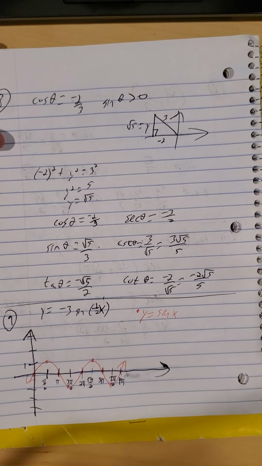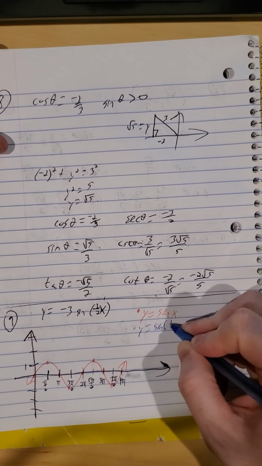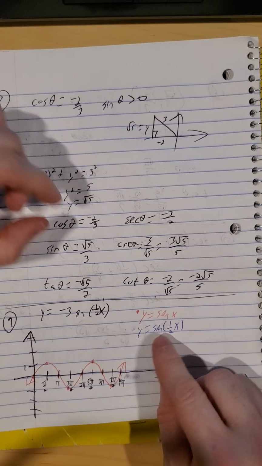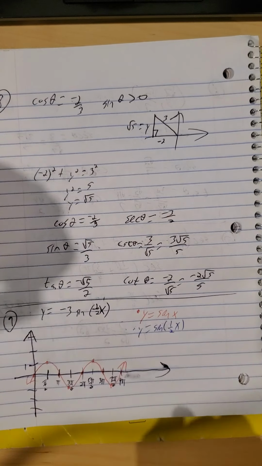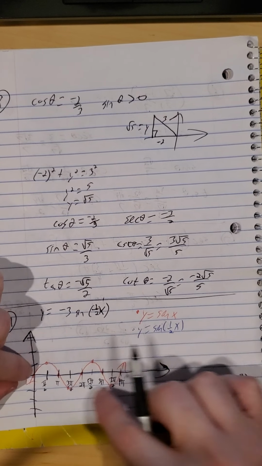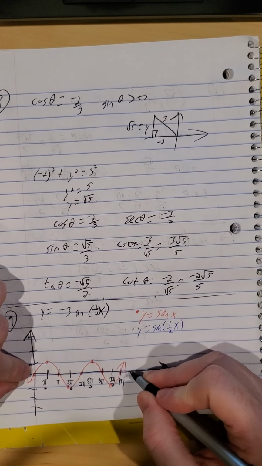So next we look at what happens if we go to y equals sine of 1/2 x. Remember, inside is working backwards, so times a half is really doubling the x values. So this one I'll go all the way to 8 pi now.